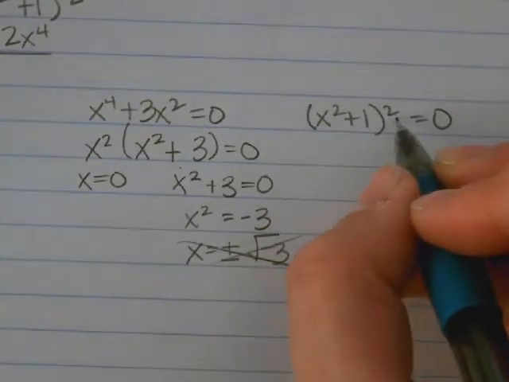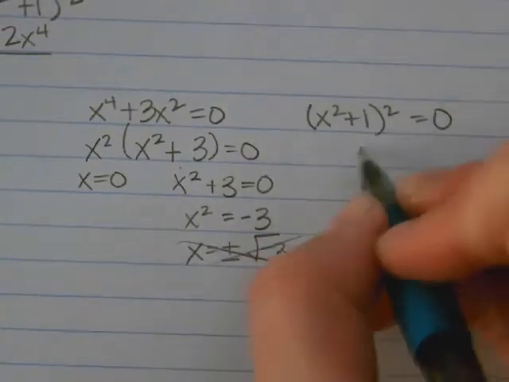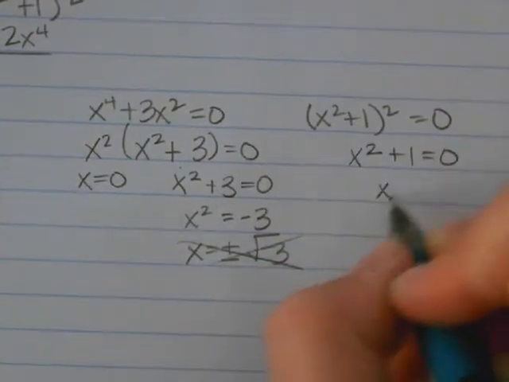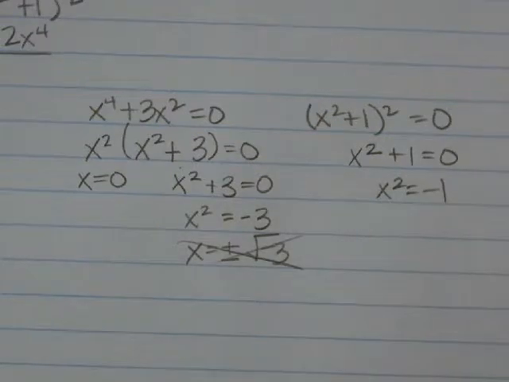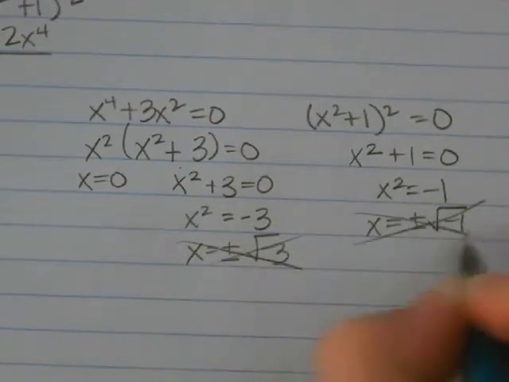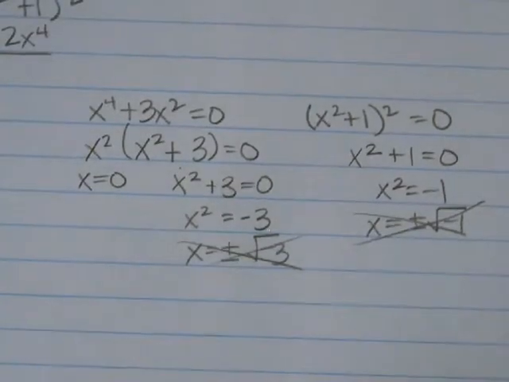All right, so we're going to square root each side for this one. And we have x squared plus 1 equals 0. And then we have x squared equals negative 1. And then we know if we take the square root of that, that's no good either. So those are not going to help us.